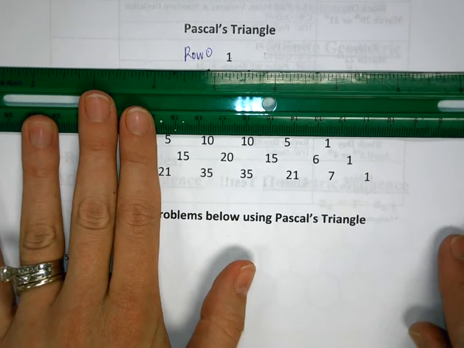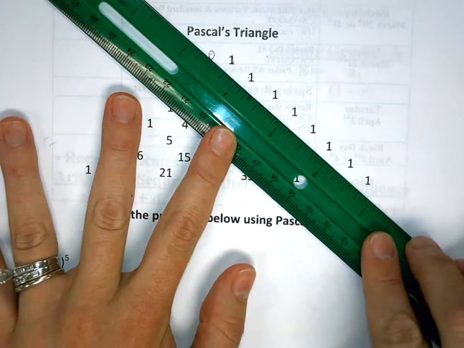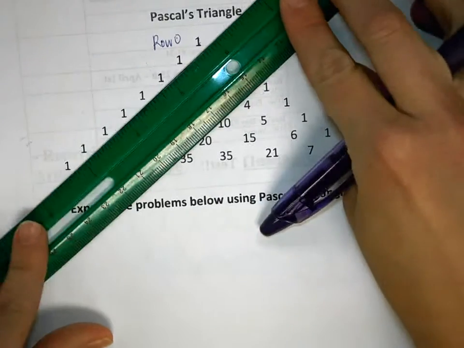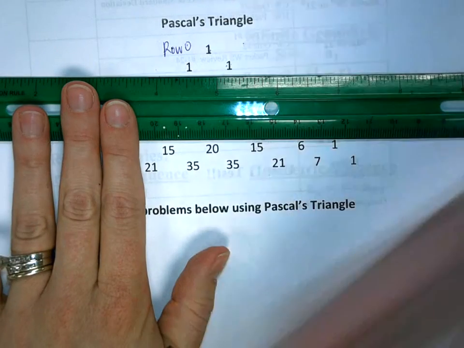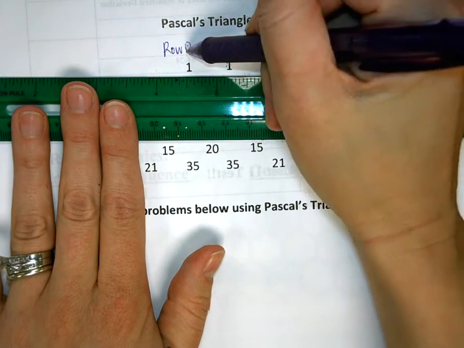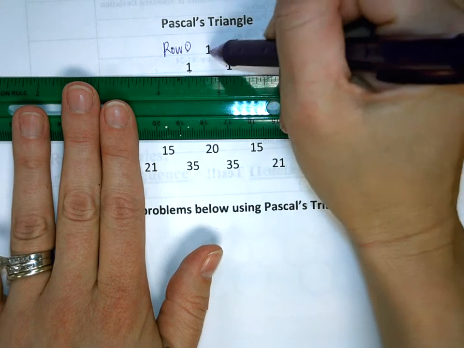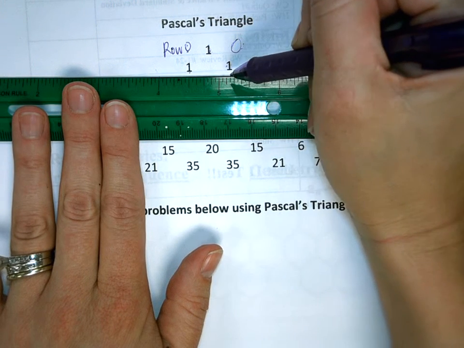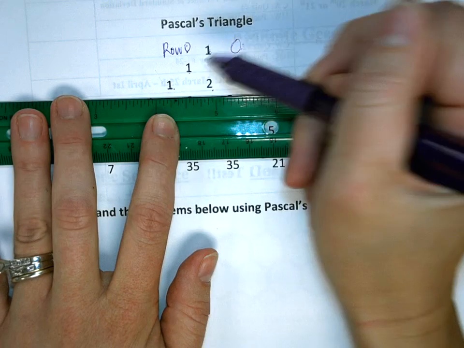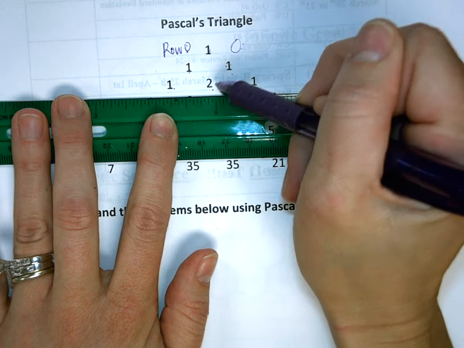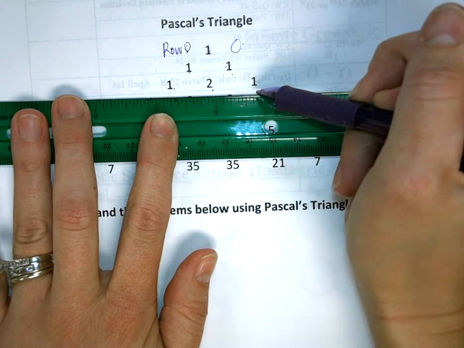Okay, so again, the first row, you always start with 1, and you're always going to have 1s along each of the outsides. After this 1, you get 2 more 1s, because they're all along the outsides. Basically this is saying 0 plus 1 is 1, and 1 plus, if there was a 0 here, 1 plus 0 is 1. When you go to the next row, again, we always have 1s on the outside. Here you go, 1 plus 1 makes 2, exactly. And then we have another 1 on the outside.